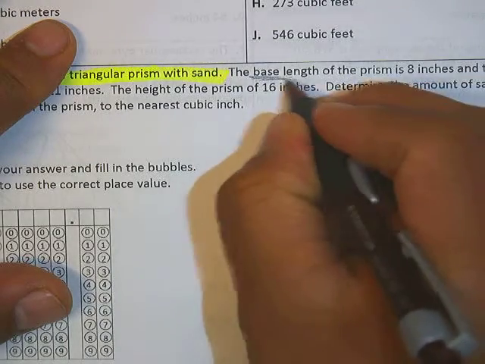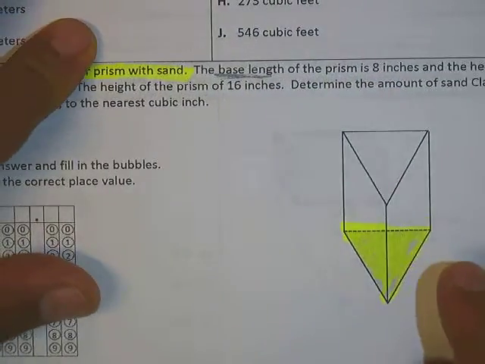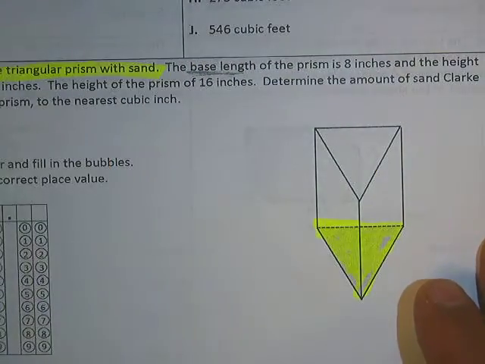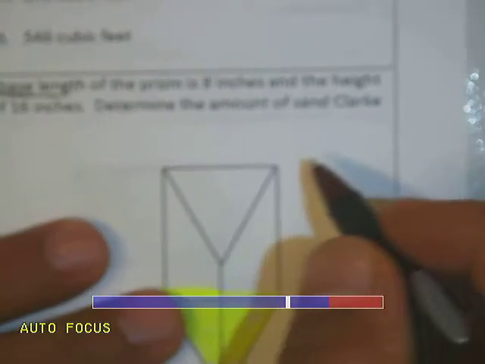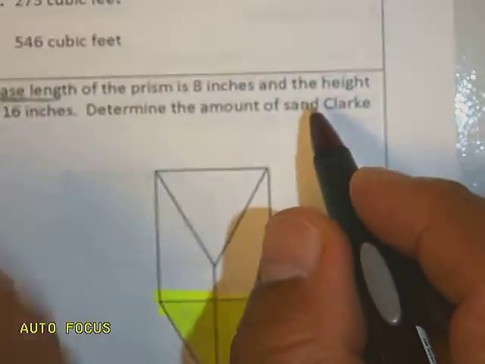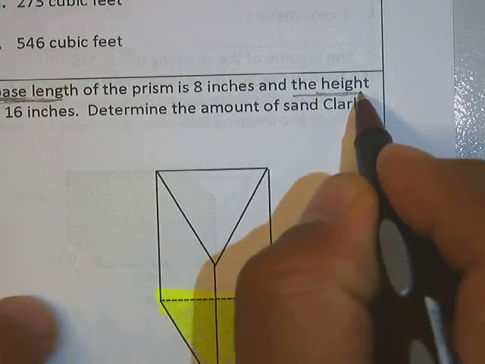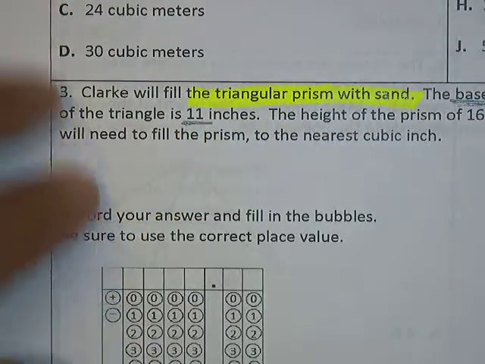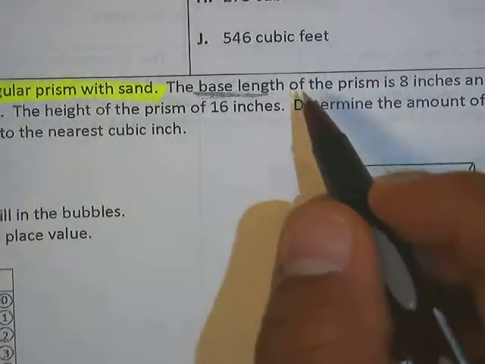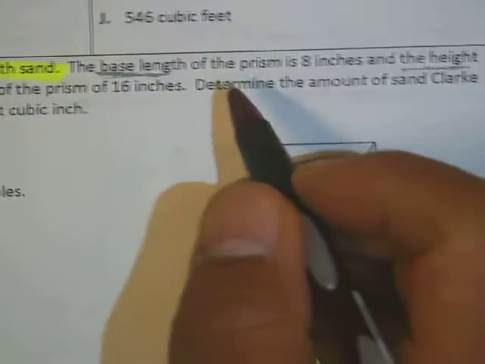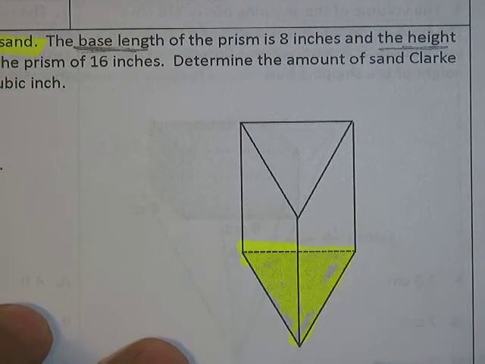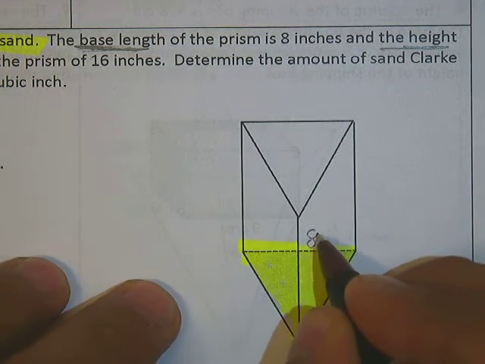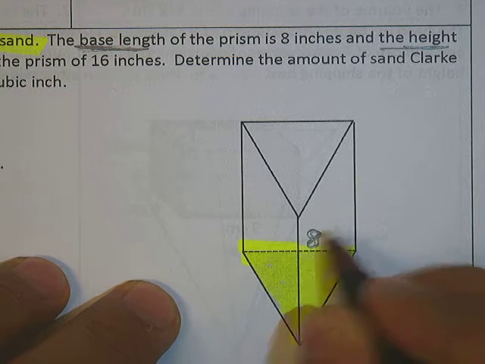Okay? So now let's keep reading there. It says the base length of the prism is 8 inches. So I'm going to read there, the base length is 8. And then I'm going to keep reading. It says the height of the triangle is 11 inches. So right there, the base length of the prism is 8. So I'm going to put there, the base is 8.